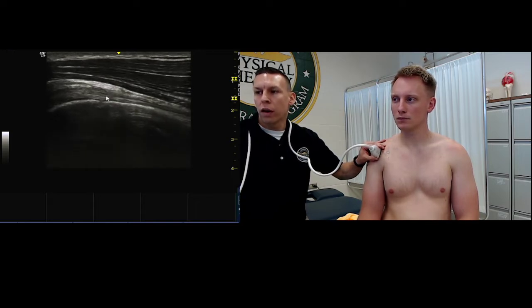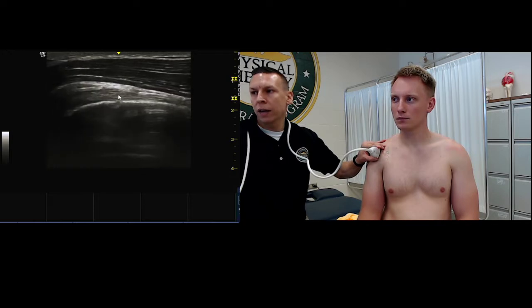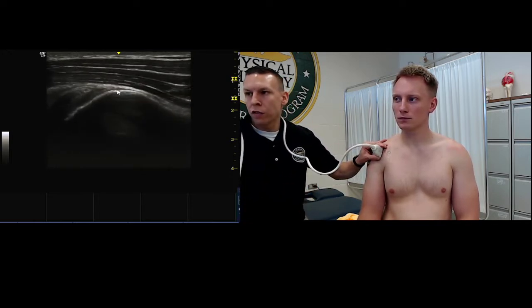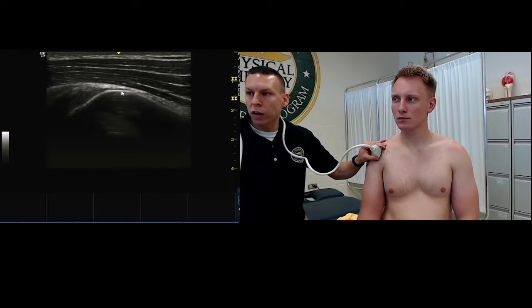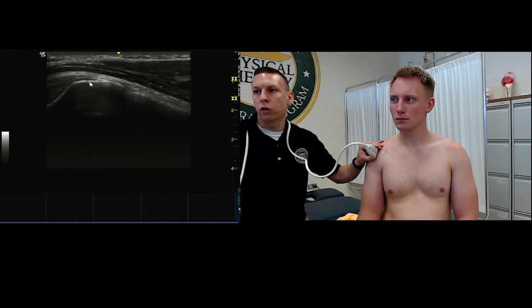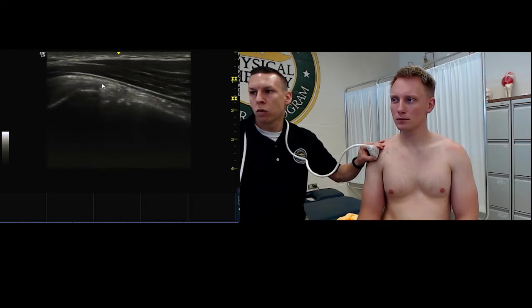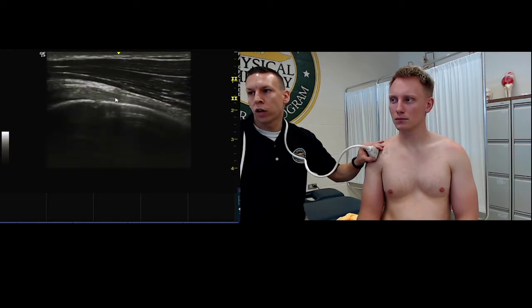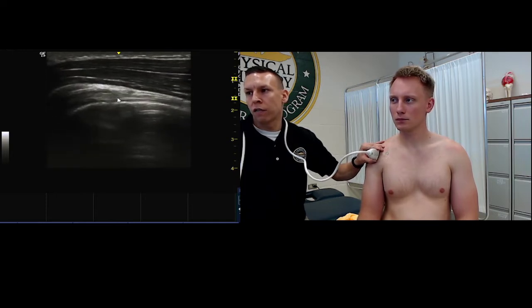Now, if you have a hard time finding it, you can just slide your probe medial and lateral. And so if you come medial, it should run into the lesser tuberosity. If you come lateral, it should run into the greater tuberosity. So it kind of goes bone, tendon, bone. So once you know you're here, you can start to identify it.